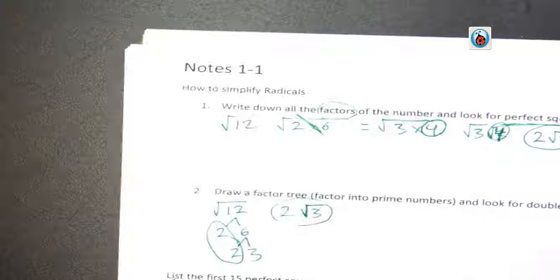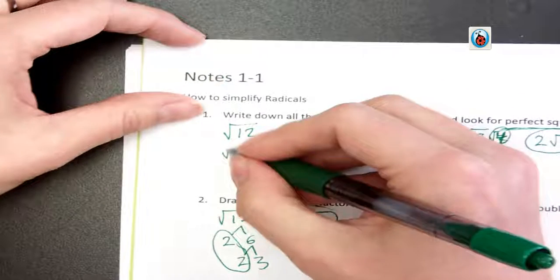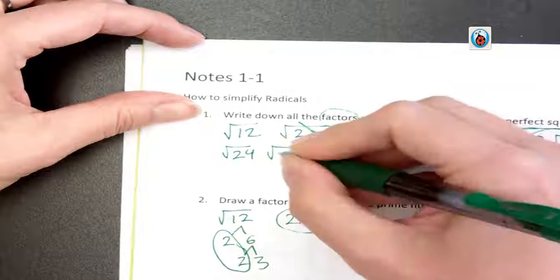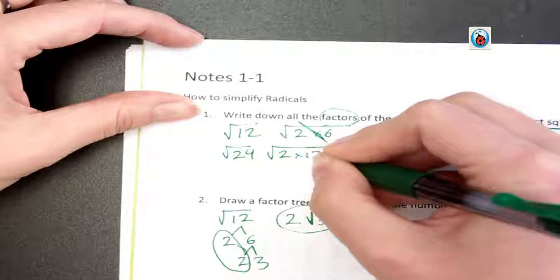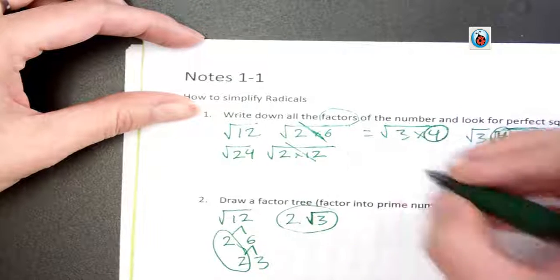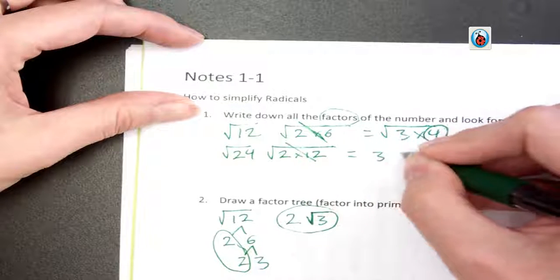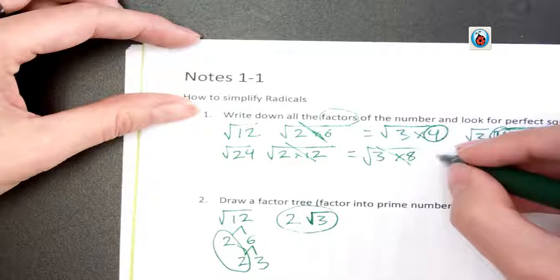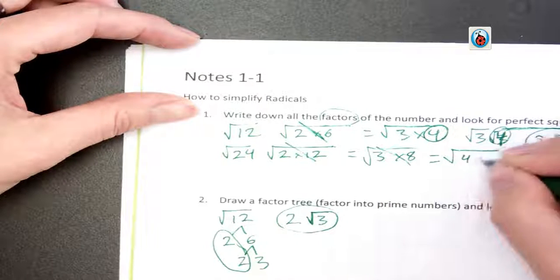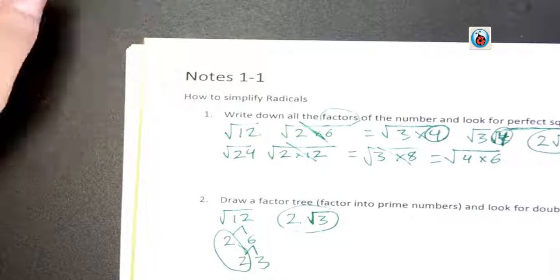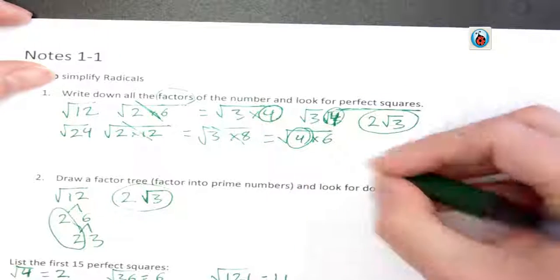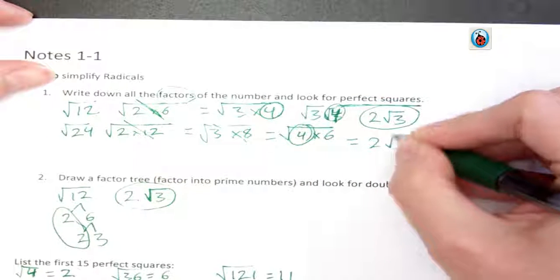Okay, then let's do a little bit bigger number. So square root of 24. So again, I'm going to write out all my factors. So I can do 2 times 12. Neither of those are perfect squares. I cross it out. I can do 3 times 8. Again, not perfect squares. I cross it out. I can do 4 times 6. Do I have a perfect square there? Yes, I have the 4 again. So the answer to this one is 2 root 6.